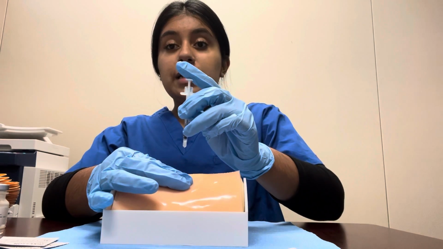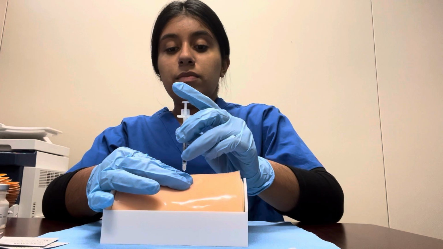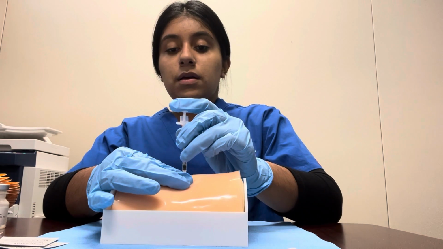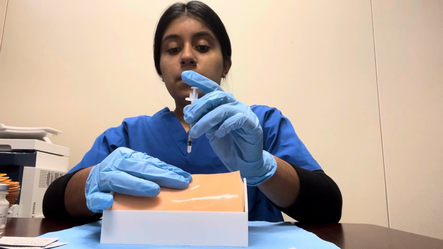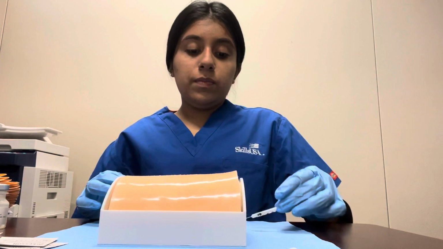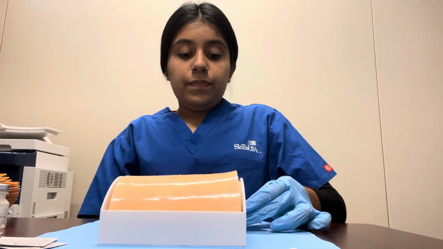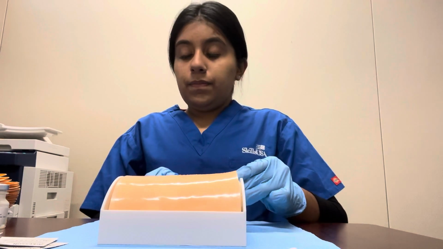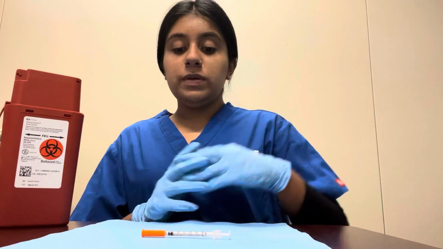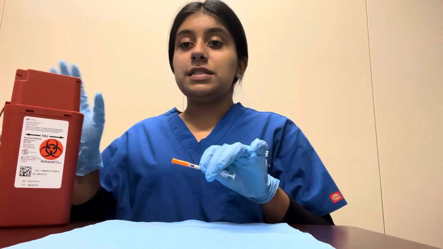I will insert it at a 90-degree angle and make sure to recap correctly. Now that we have properly given our patient their insulin, I will be disposing the insulin needle in a container like this.